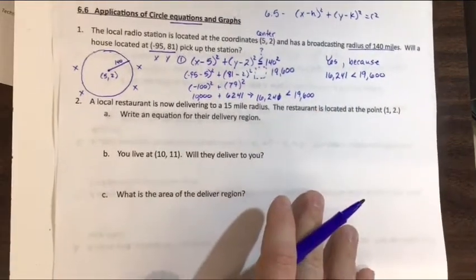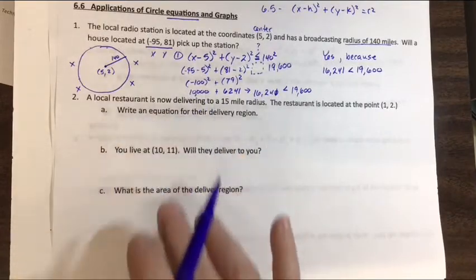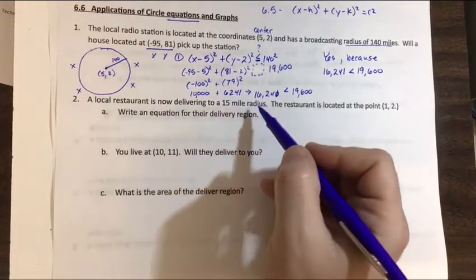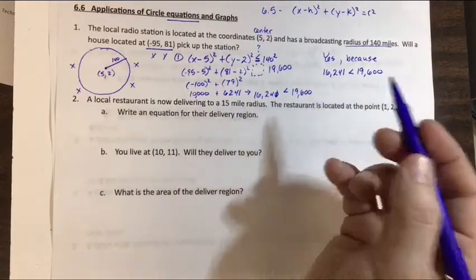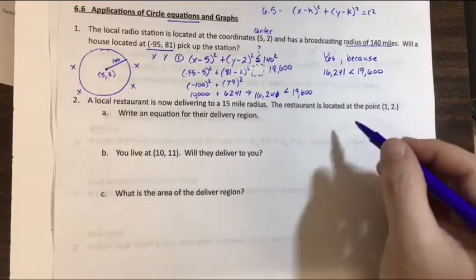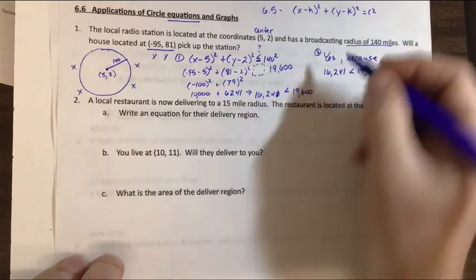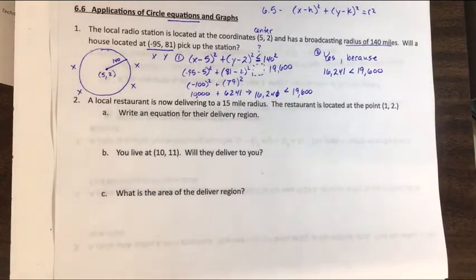So we're going to do some more problems like that, and this next problem is a lot like that, but we're talking about a local restaurant with a delivery radius. Again, that gives us a circle, and we're just going to start by going through the same problem, but piece by piece. So first we're going to write an equation for the situation.